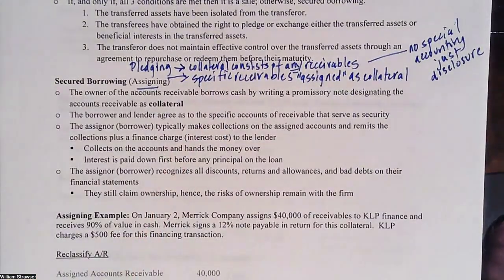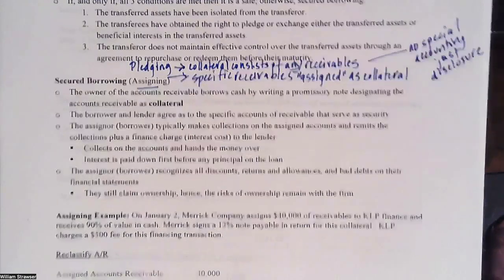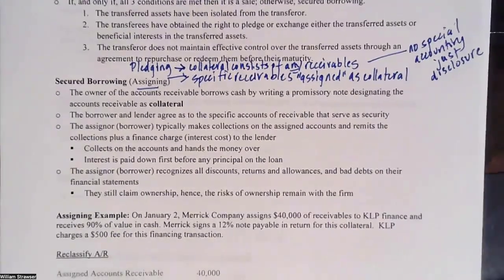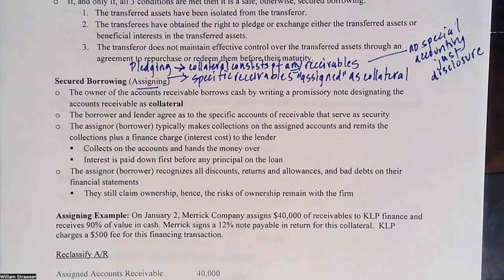When there are specific receivables that are assigned as collateral, well, then we have a little bit of accounting that has to go along with it. In the case of pledging, the company who's borrowing the money, the person whose receivables they are, they go about their business and collect receivables from customers just as they would normally. In the case of assigning, that collection can be done by the company who's borrowing or the company who is lending to the borrowing company. Okay, just depends on the terms of the agreement.